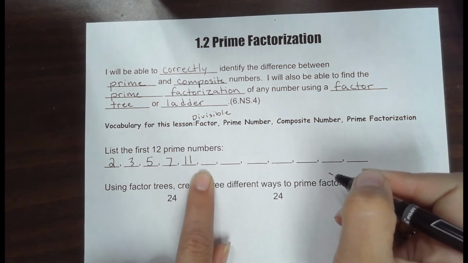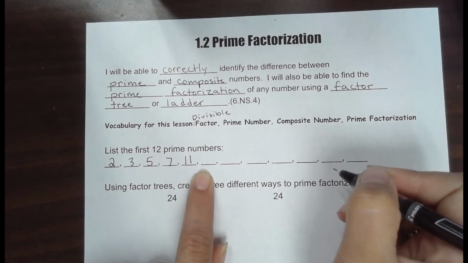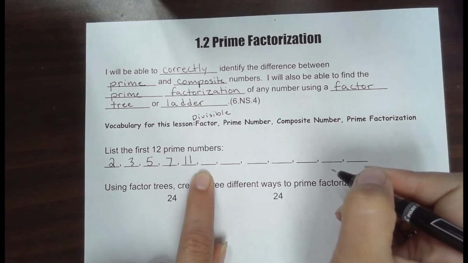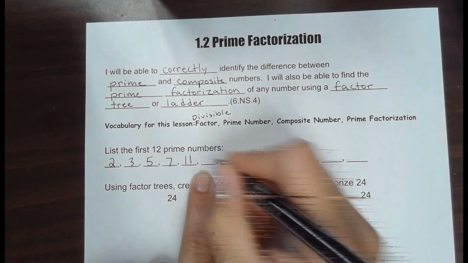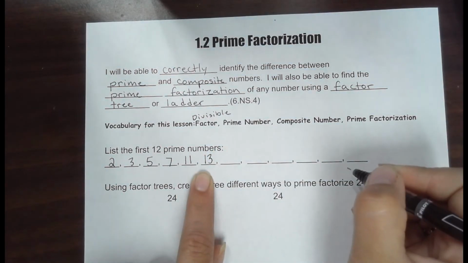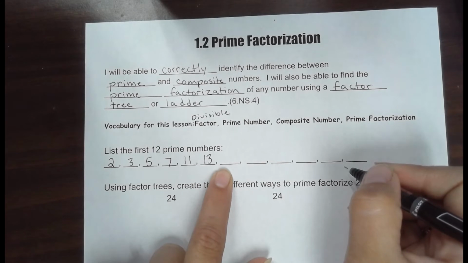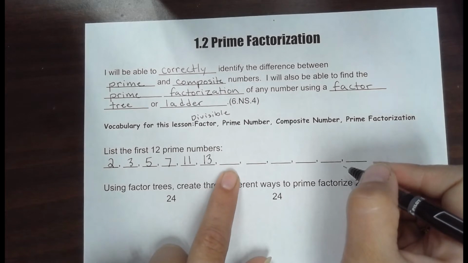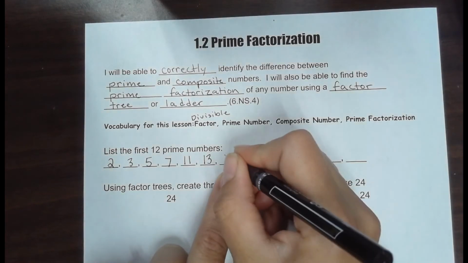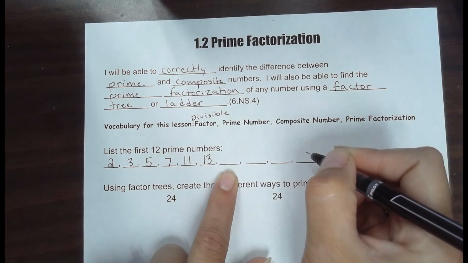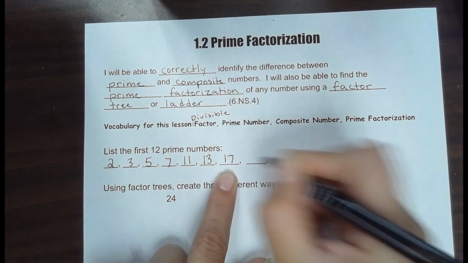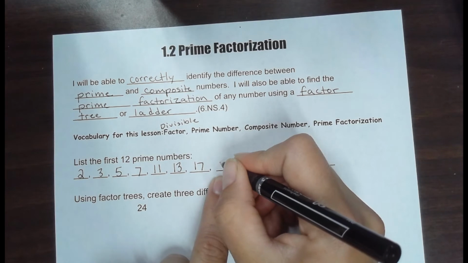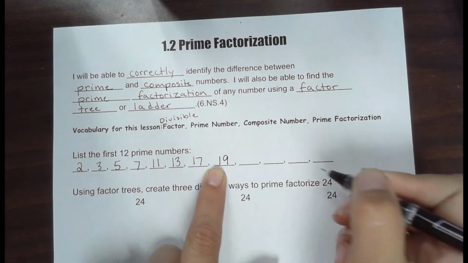Okay, what do you think about the next odd number, 13? Can you think of any number that will divide evenly into 13, besides 1 and 13? Nope, 13 is considered prime. How about 15? Oh, 3 can go into 15 and 5 can go into 15. So 15 is not a prime number. Don't be writing it down. How about 17? 1 and 17 are its only factors, so 17 is a prime number. How about 19? Only divisible by 1 and 19.